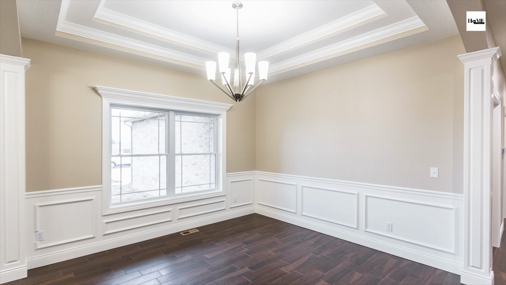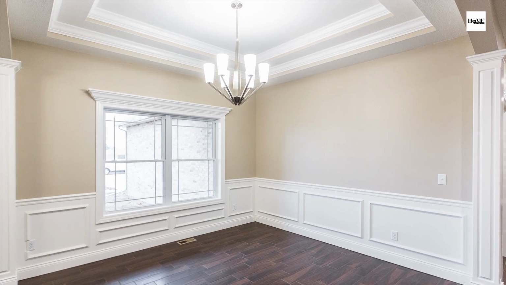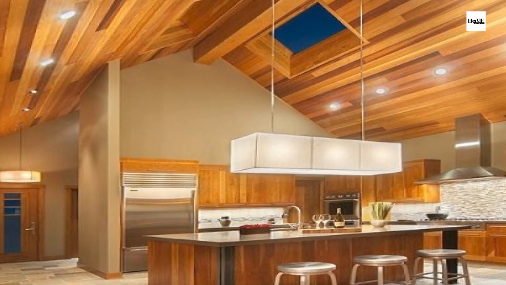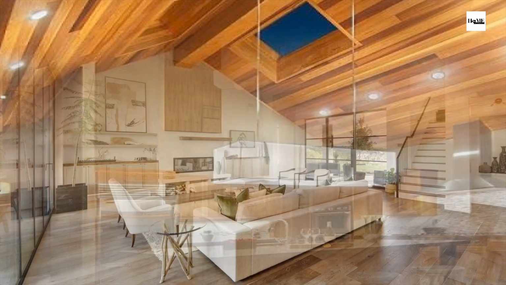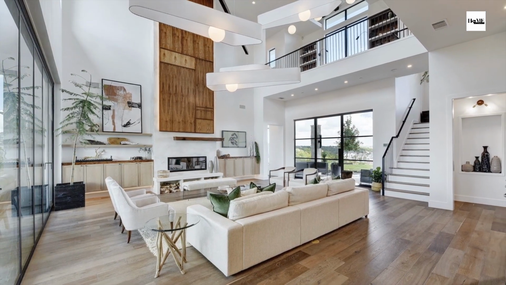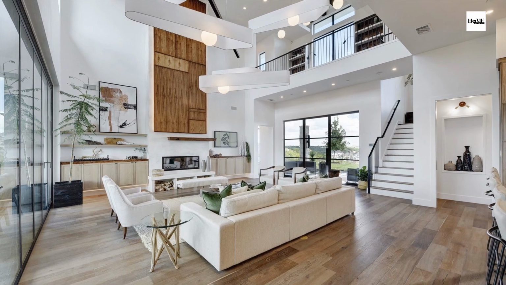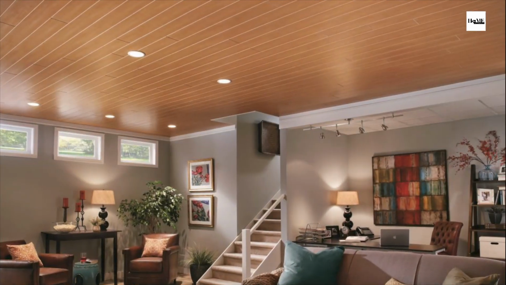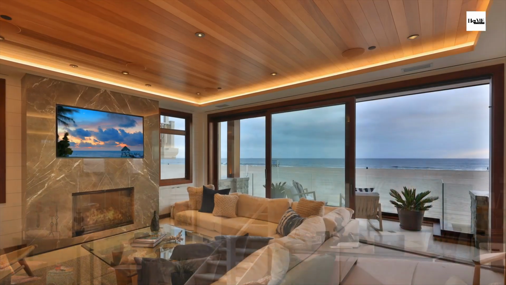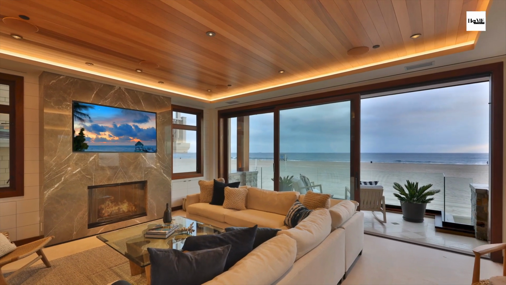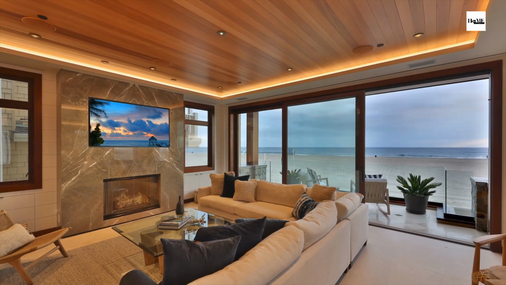6. Wood slat drop ceiling. Use wood slats to create a warm and inviting ceiling. This design adds texture and natural beauty to the living area and can be combined with recessed lighting for a dramatic effect. 7. Integrated cove lighting design. Incorporate cove lighting into the drop ceiling design to create a soft, indirect light source. This design adds a sense of depth and sophistication to the room.